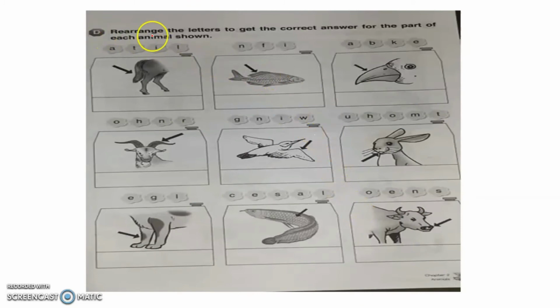Letter D, arrange the letters to get the correct answer for the parts of each animal shown. This time, there is an arrow pointing to this part of the body of the horse. Let's assume this is a horse. So what part of the body is shown?